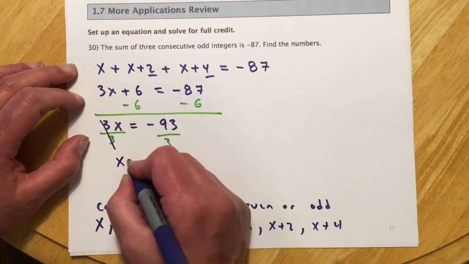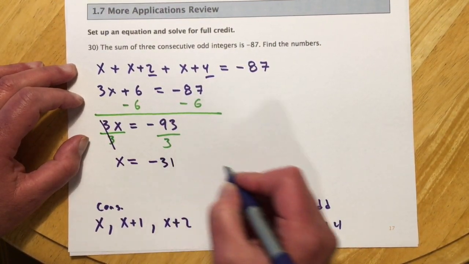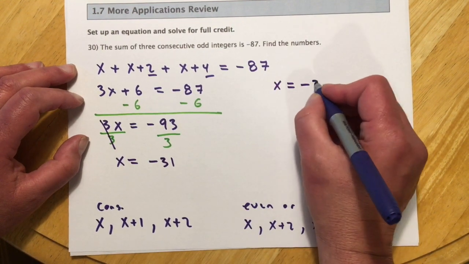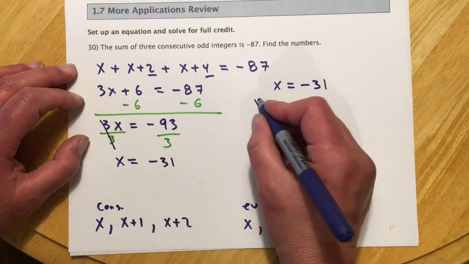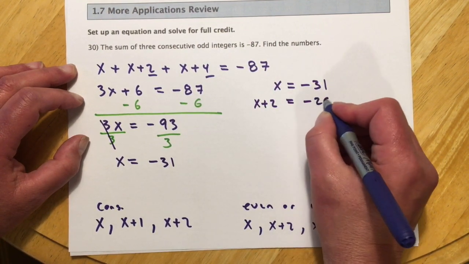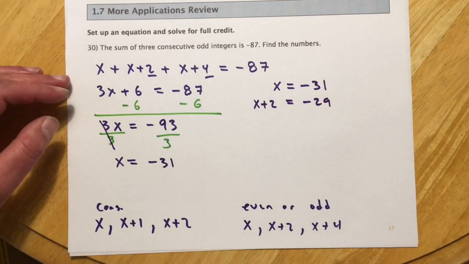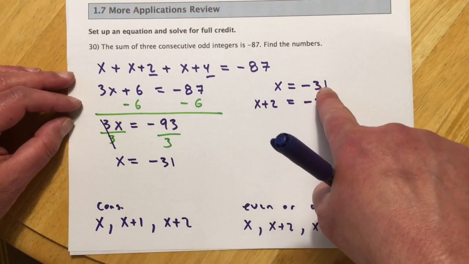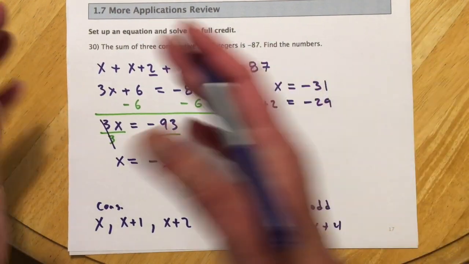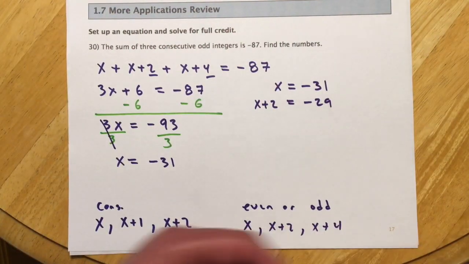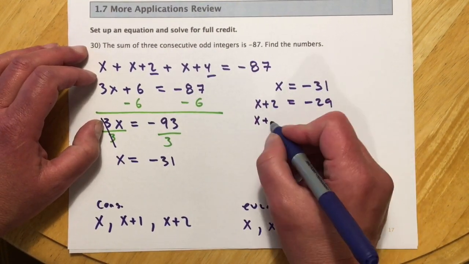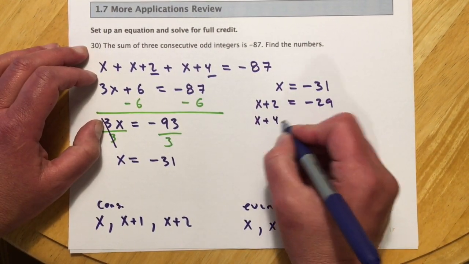That drops out, and we have x equals negative 31. So you've got to be a little bit careful on the negative ones. If x is negative 31, then x plus 2, when you add 2 on, you get negative 29 because you're going to the right, right? It's easy to go 31, 33, 35 because that's what it does on the positive side. But now we're still counting to the right, but that's going to make these be negative 29 and then negative 27.